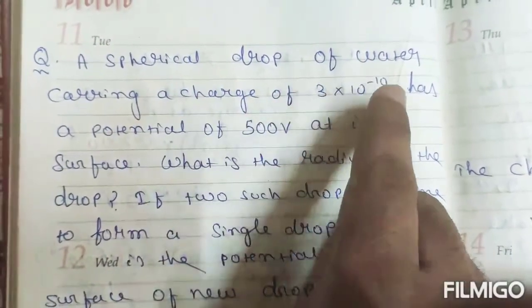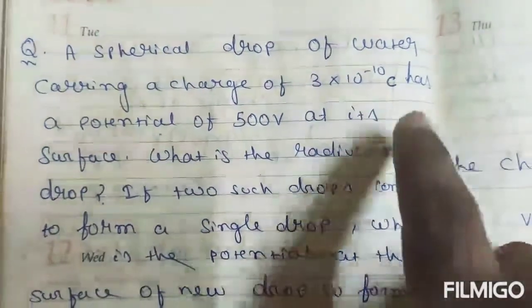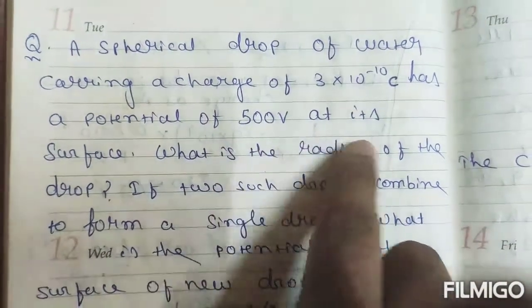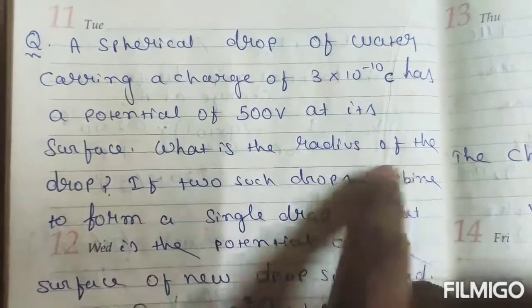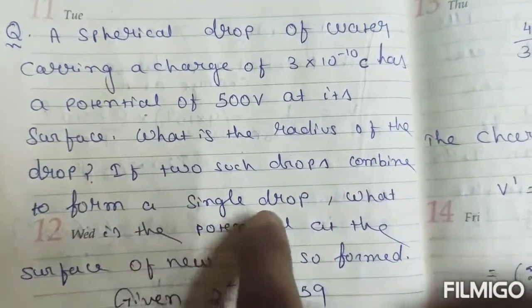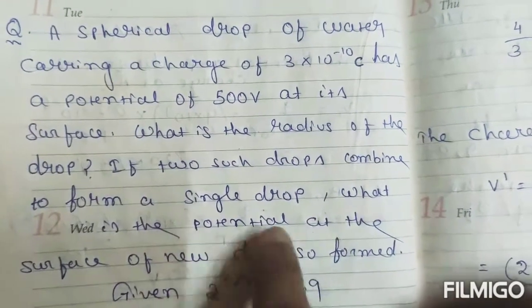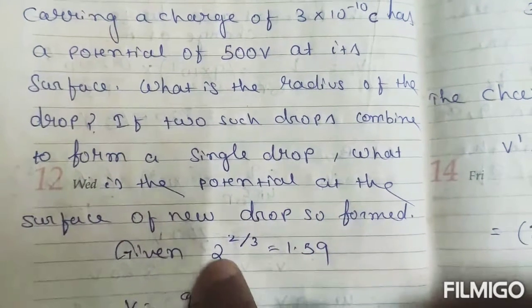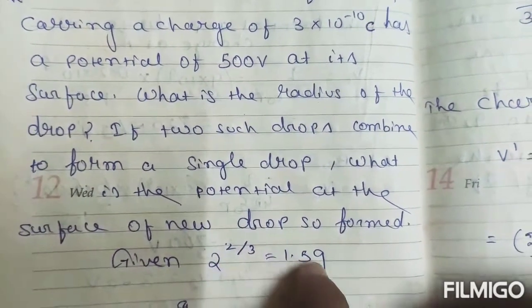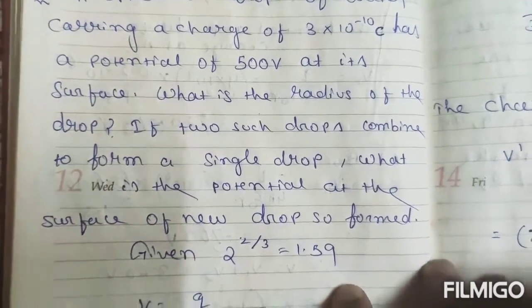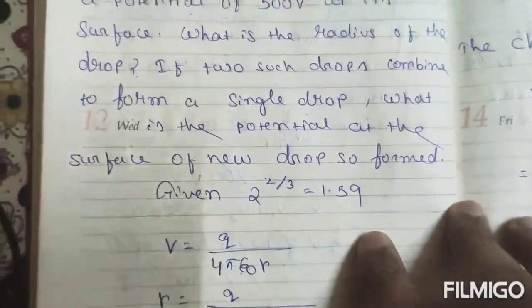A spherical drop of water carrying a charge of 3 × 10^-10 coulomb has a potential of 500 volt at its surface. What is the radius of the drop? If two such drops combine to form a single drop, what is the potential at the surface of the new drop so formed? The given data is 2^(2/3) = 1.59. It may be given or it may not be given. Okay, so let us go to the numerical section.